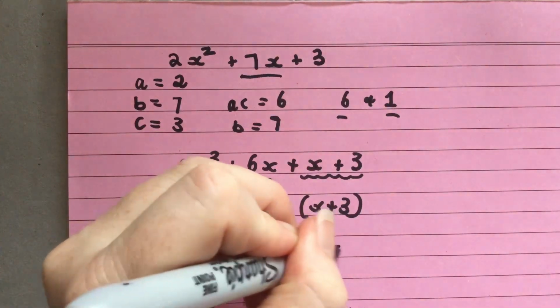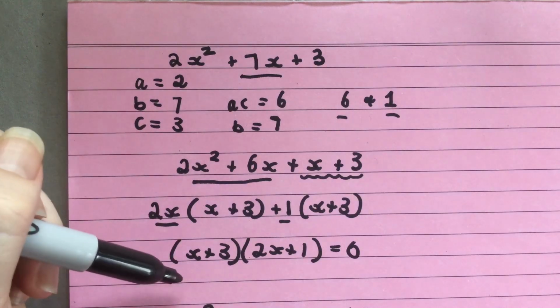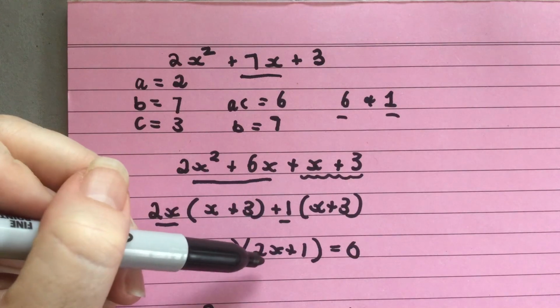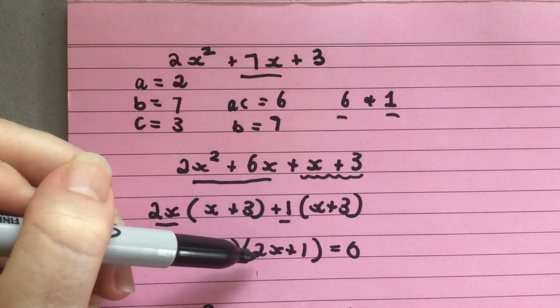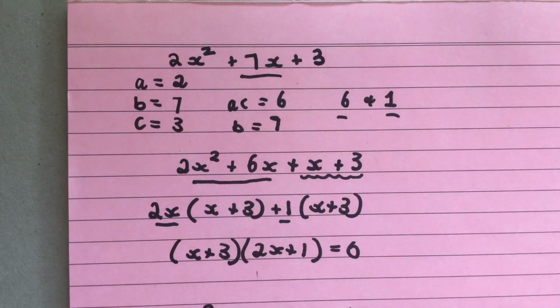I know that that will be equal to 0, so I could go then and solve, if I wanted to, by saying x must be equal to negative 3 to make that equal 0, or x is equal to negative a half to make this equal 0, because negative a half times 2 is negative 1, plus 1 will give me 0. So I could follow that through, but I'm just focusing on the factorising in this video.